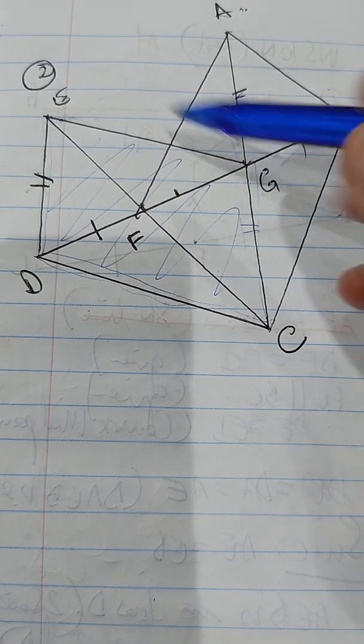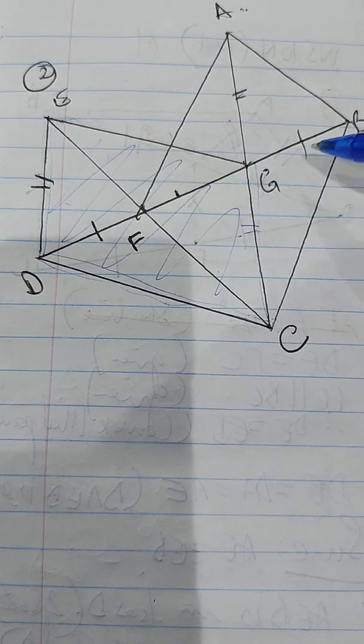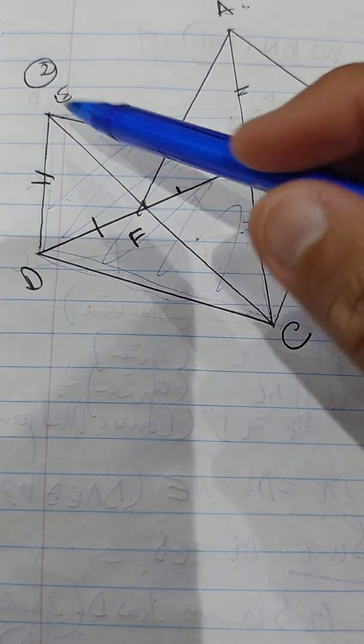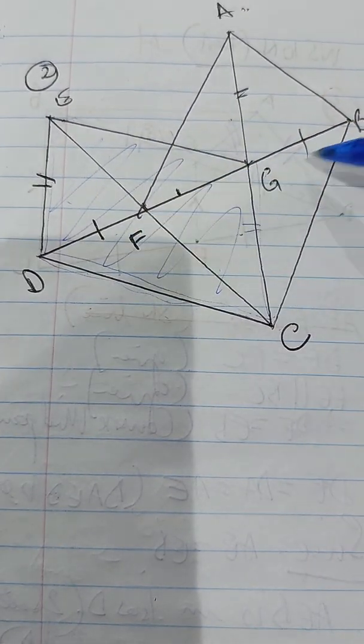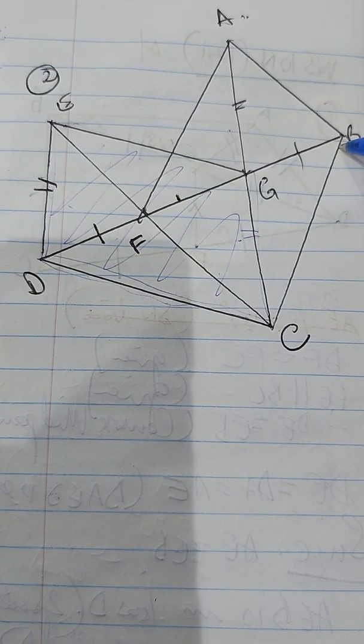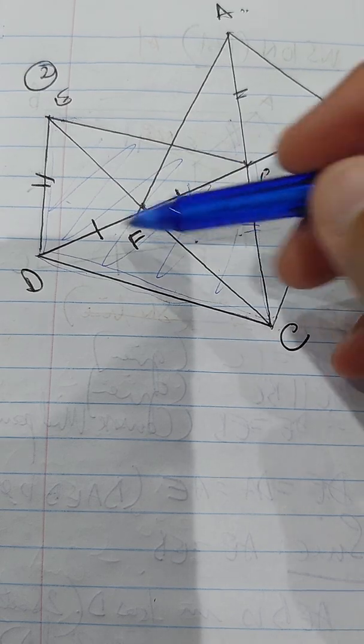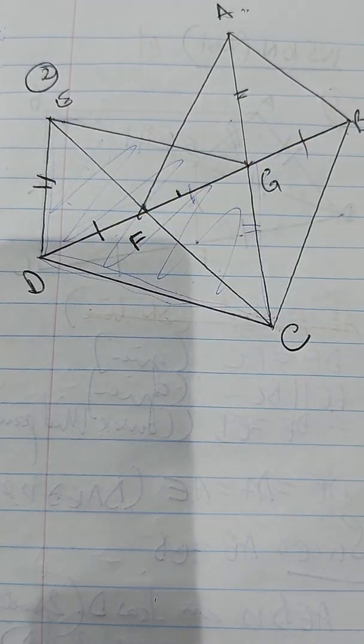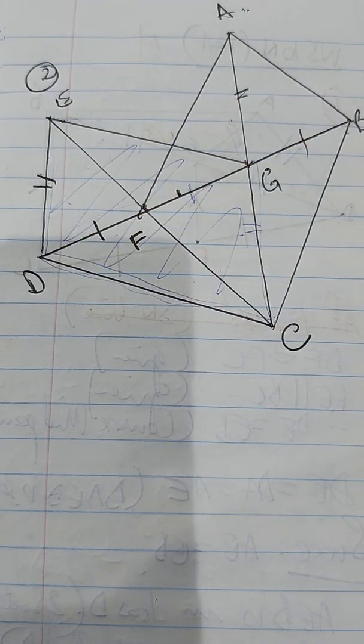Okay, why? So opposite sides of a parallelogram are equal. Then we are told that DF is equal to GB. But this is also equal. Why? Because the diagonals of a parallelogram bisect each other.